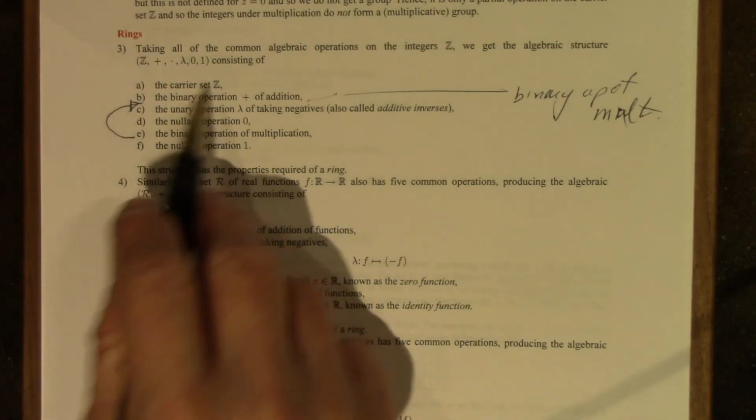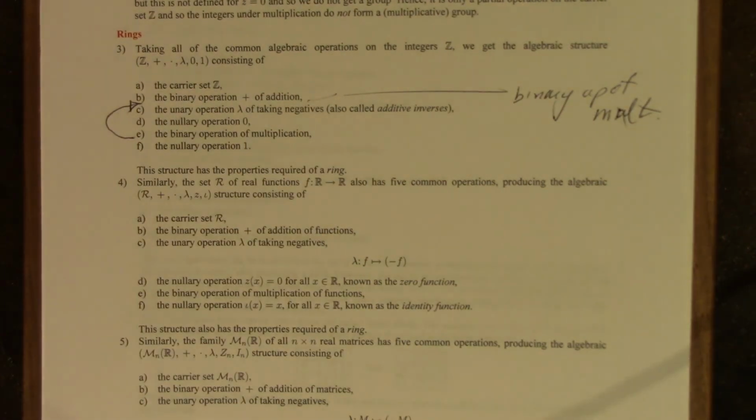This structure, however, satisfies the properties required of a ring. So the common language you will hear among mathematicians is to consider the ring of integers.